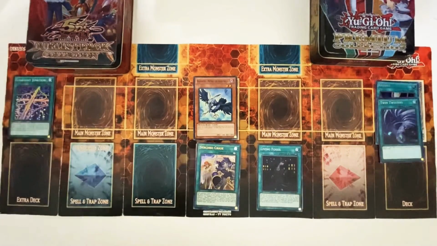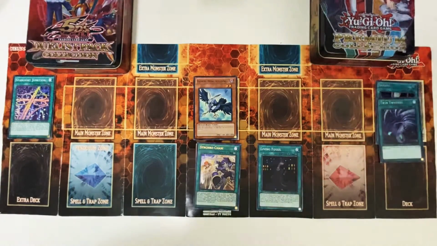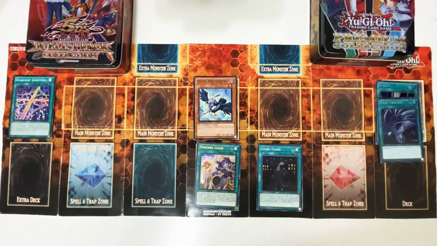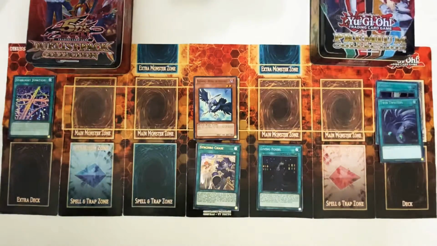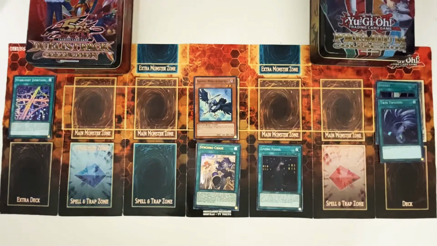And field spells usually work with archetypes. They usually work to help the deck be consistent. There's so many different kinds of field spells, it's hard for us to explain in one video. But as you choose your deck and your monsters and how you want to play, how many cards you want in your deck, you will figure out what will be the best field spell for you. Field spells are very archetype heavy.